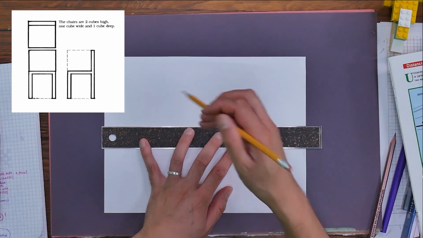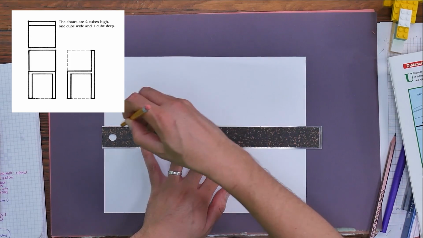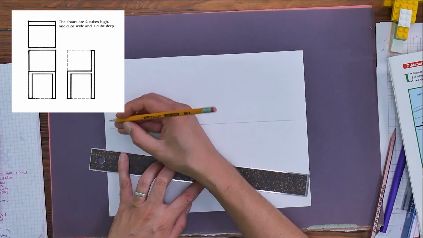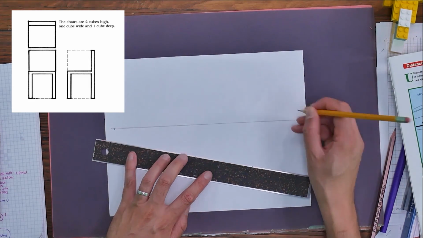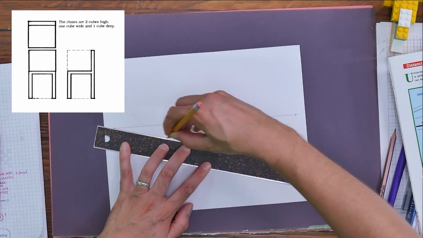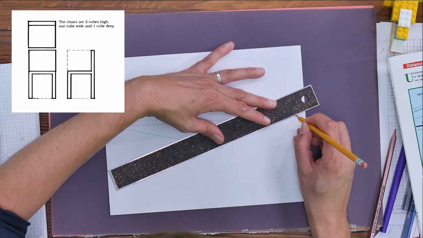So what I want you to do is start off. I'm going to draw it really quick. So just left vanishing point, right vanishing point. Because I want to get to something a little bit more interesting. I want you to do the construction for this chair.